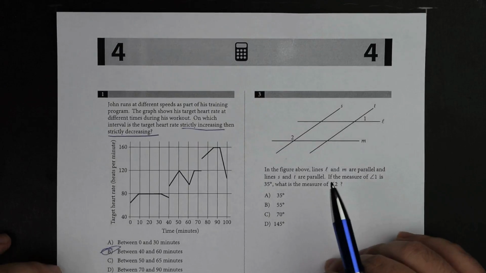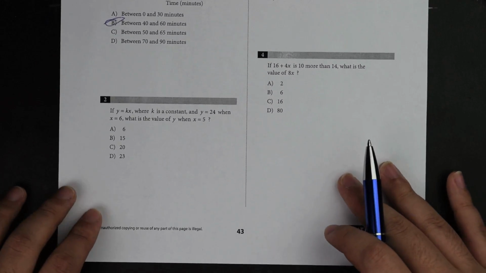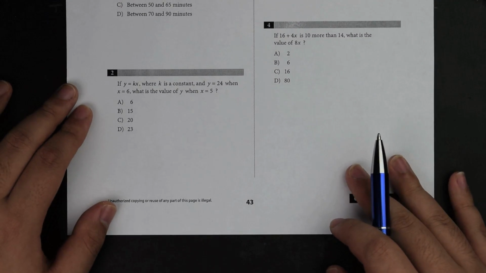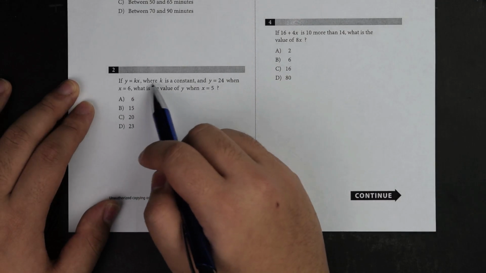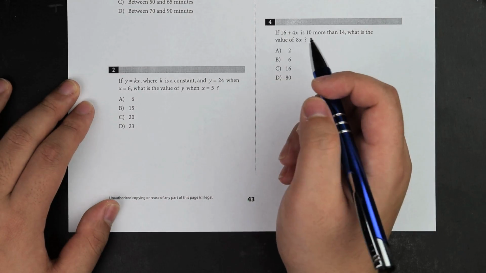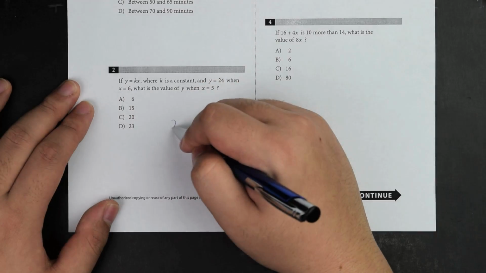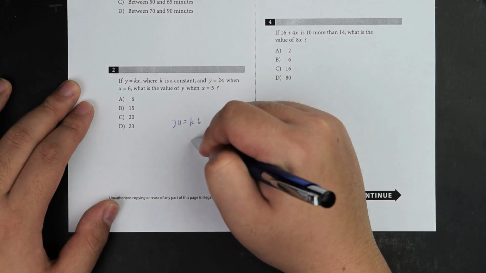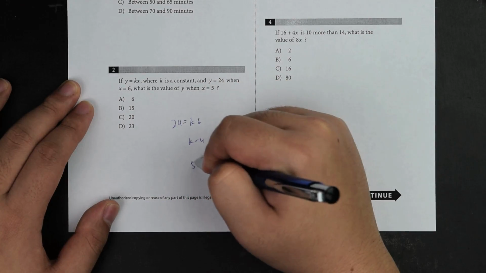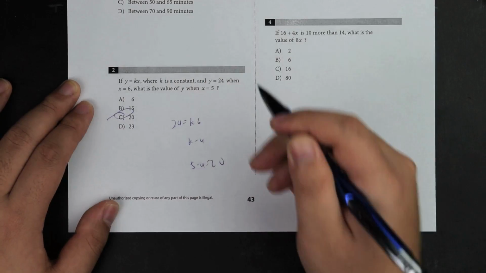I'm going to continue on to number 2. So for number 2, it states this. If y equals kx, y equals 24. Okay, so number 2, the answer is C.